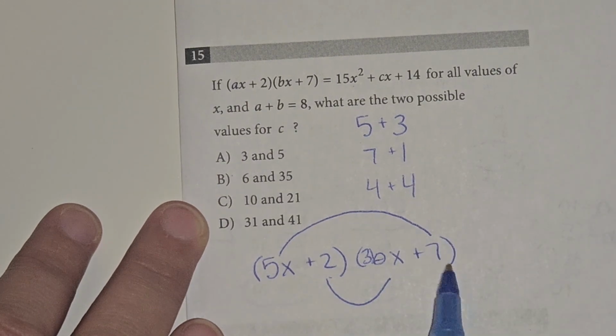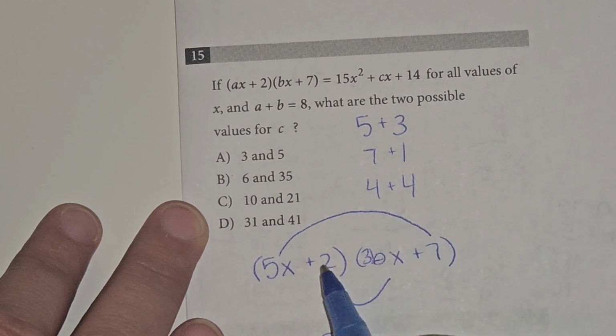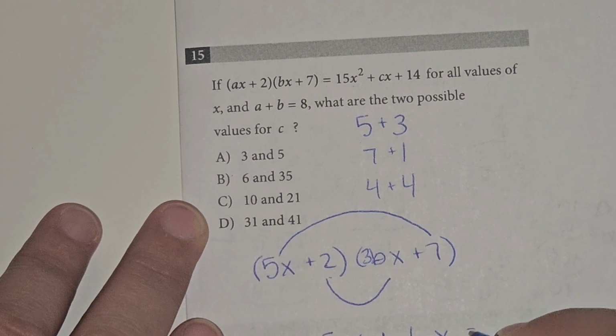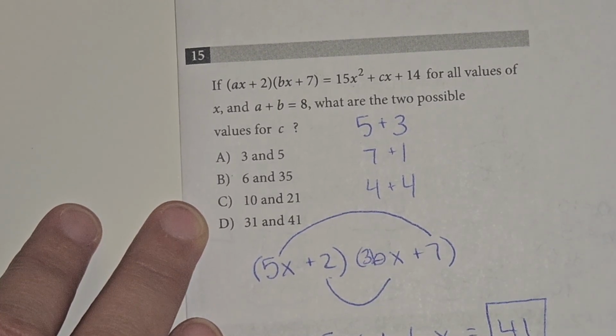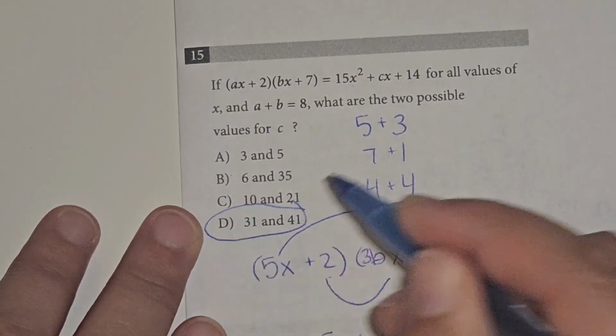So 5x times 7 is 35x, and 2 times 3 is 6x, gives you 41x. So 41, there's only one here that has that as an option. The correct answer is letter D.